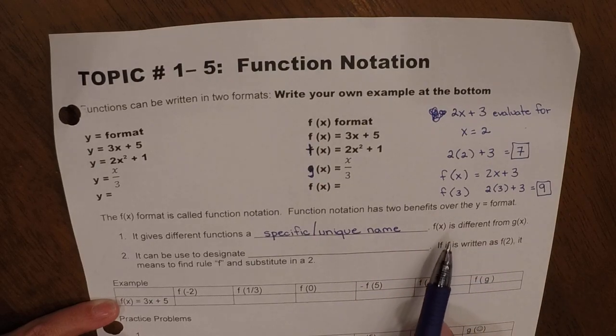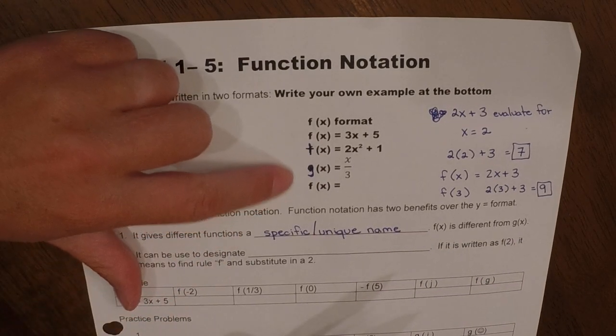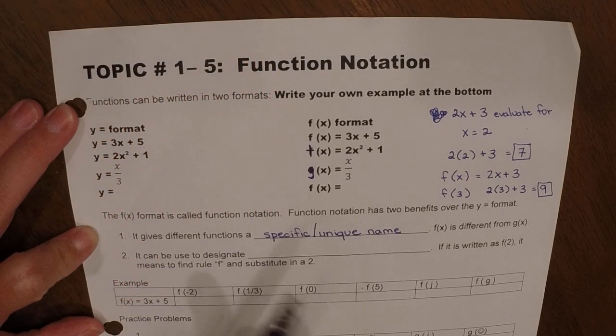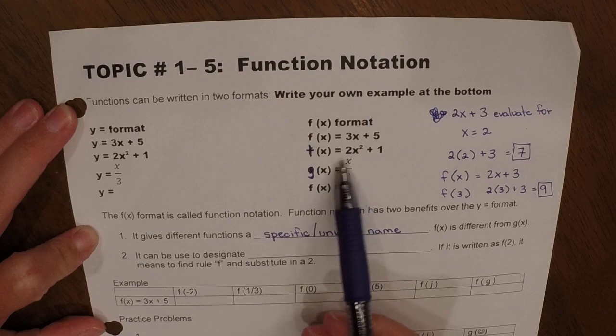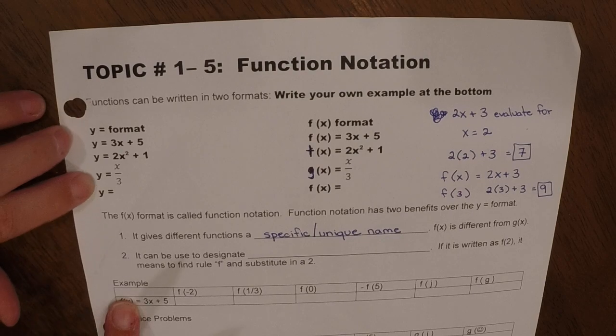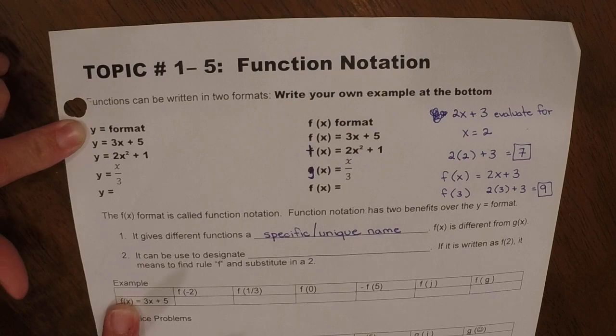In other words, I can call f of x different from g of x. So if I was talking up here and I said, look at the function g of x, well, now you know I'm talking about this function right here. But if I said, look at the equation y equals, well, there's a whole bunch of those, and so we wouldn't really know the difference, okay?